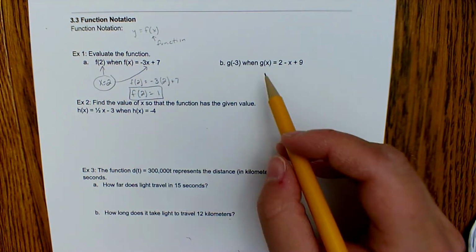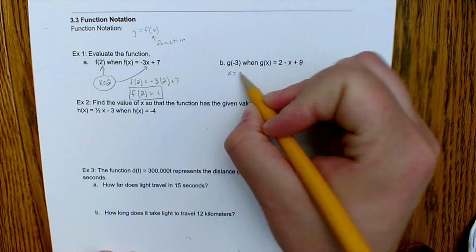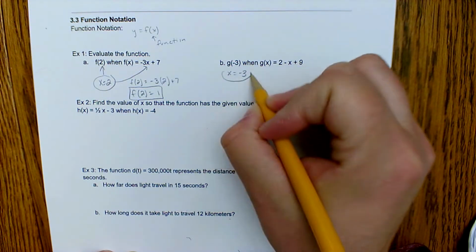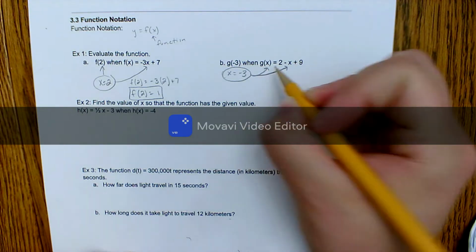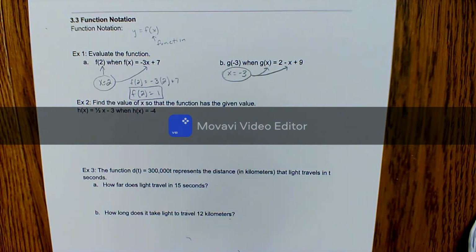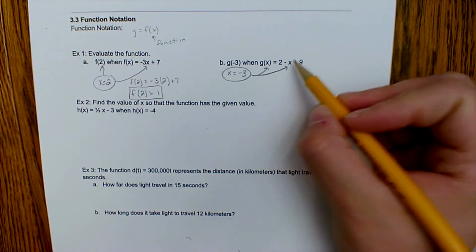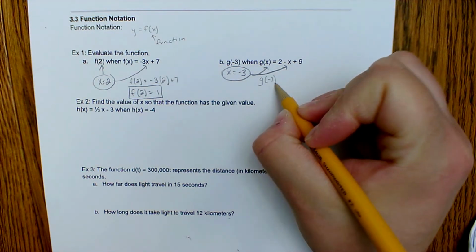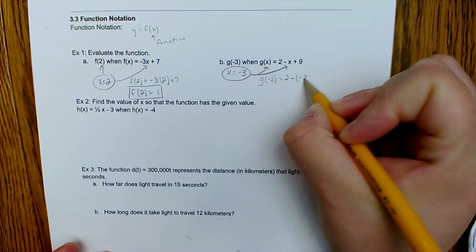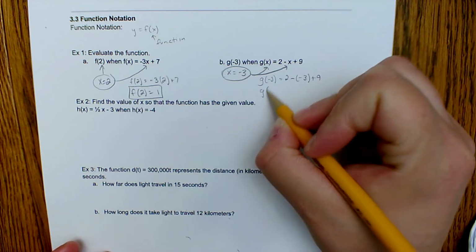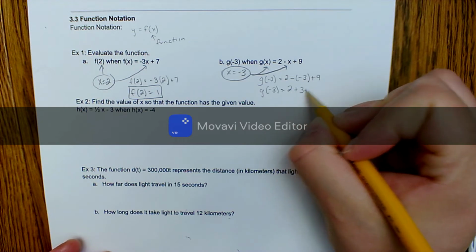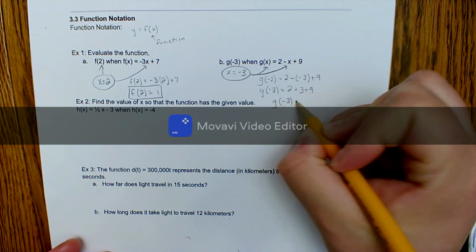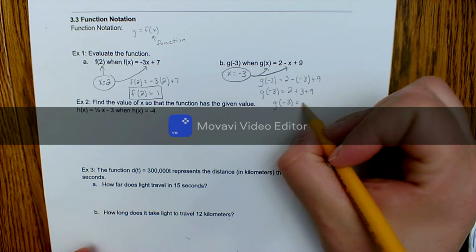Now for part B, again, same concept, different function. I have x equals negative 3 this time. I'm going to take that and sub it into the x spot as well as the g of x spot. Again, not doing anything to that g of negative 3 side. I'm just leaving it how it is, and I'm just subbing into that x spot. So when I do that, I have 2 minus negative 3 plus 9. Again, just doing my simplification here. 2 plus 3 plus 9, and I get g of negative 3 equals 14.